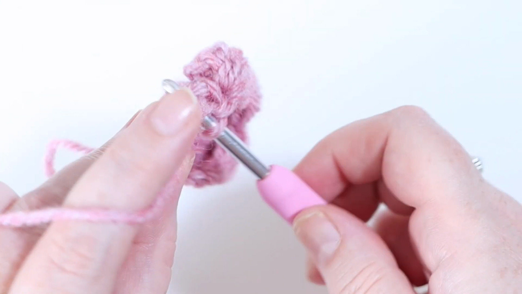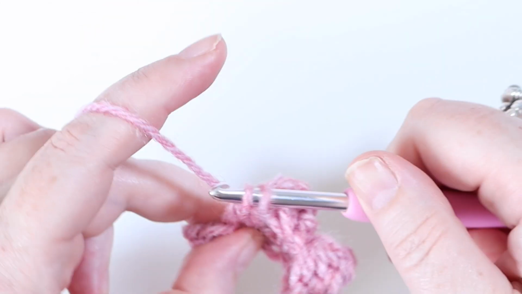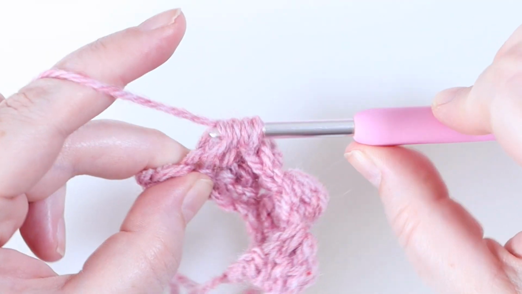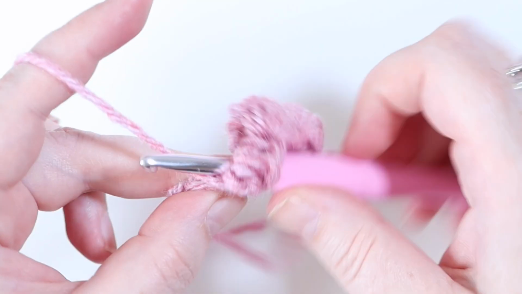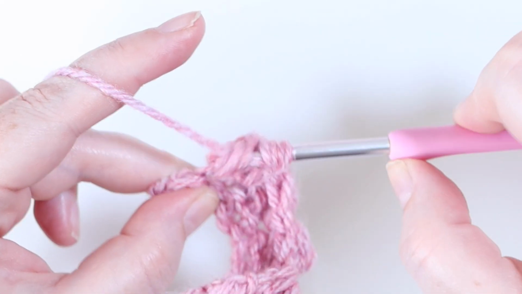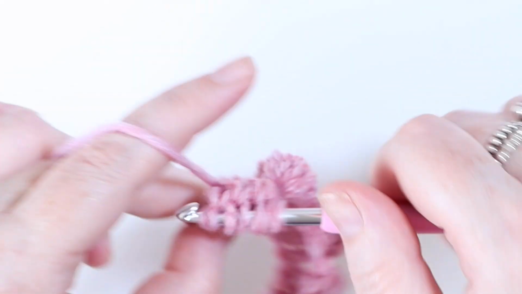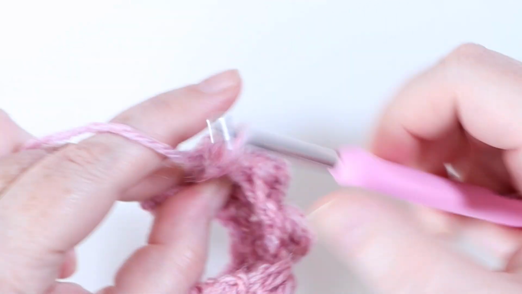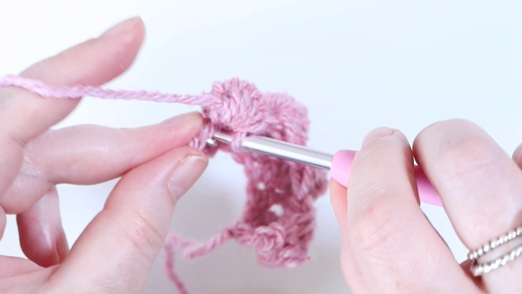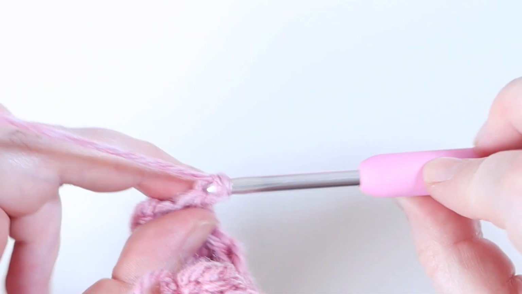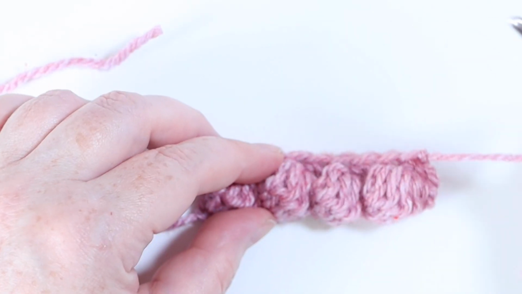I've just got one more and then that's the end of this row. So that's 1, 2, 3, 4 and 5, and then I'll just yarn over and pull through all of those and a double crochet into my very last stitch, chain 1 just to tie it off, and there we go, that's the bobble stitch.